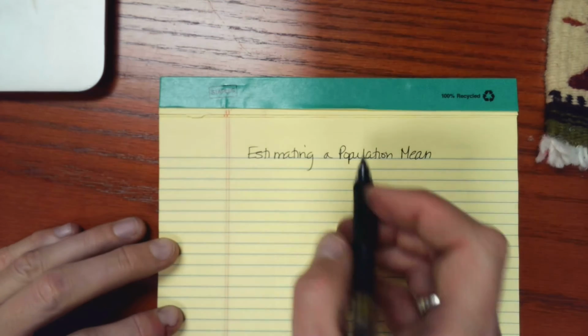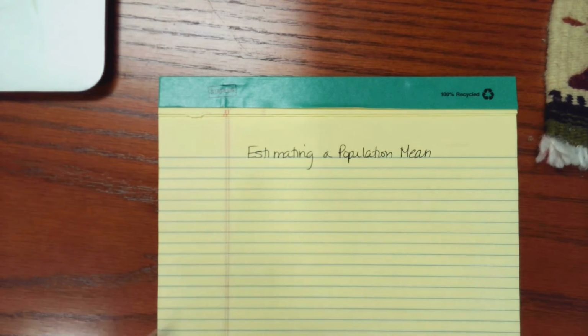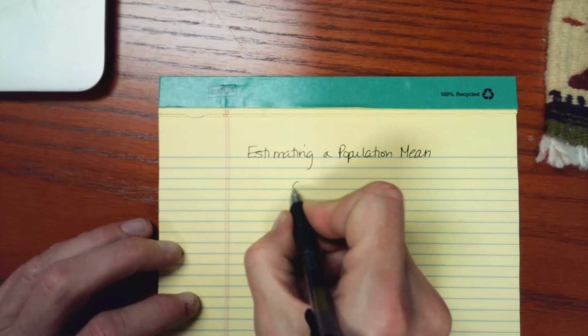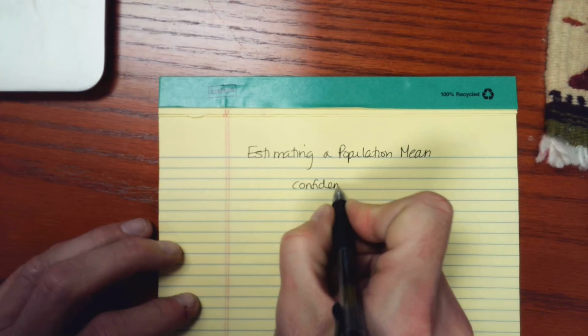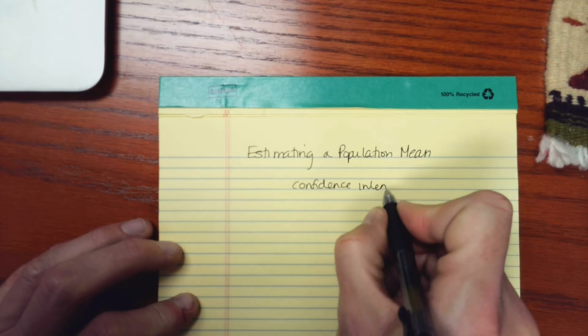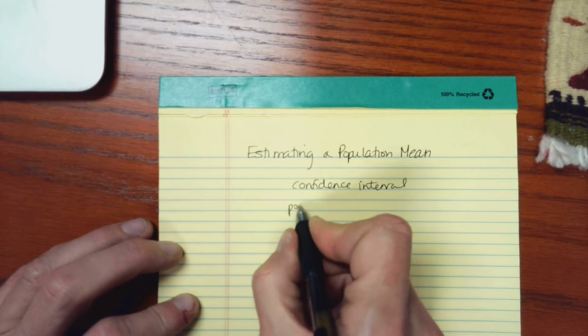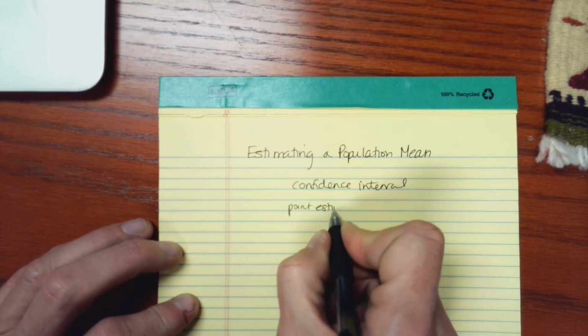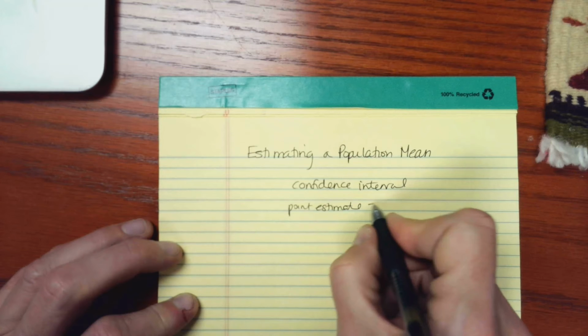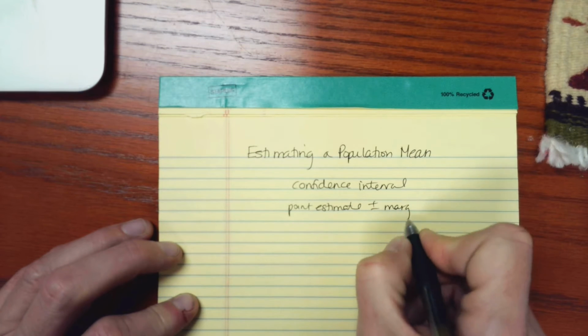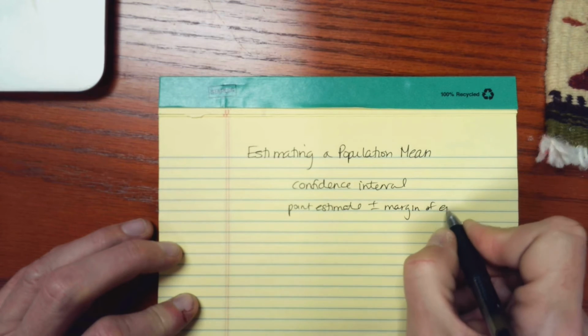And welcome. In this video, I'll be talking about estimating a population mean. So we're going to be using a confidence interval, and every confidence interval has the same two pieces. We're going to need a point estimate and margin of error.